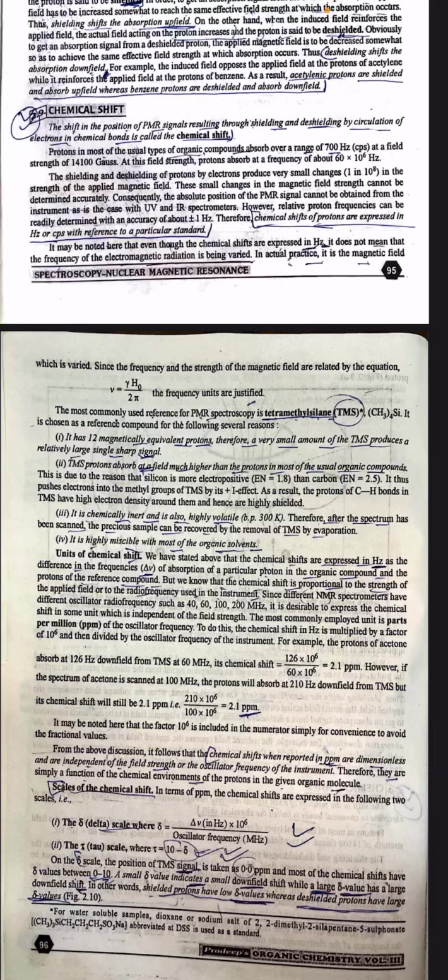At this field strength, protons absorb at a frequency of about 60 × 10^6 Hz. The shielding and deshielding of protons by electrons produce very small changes, that is, 1 in 10^8 in the strength of the applied magnetic field.